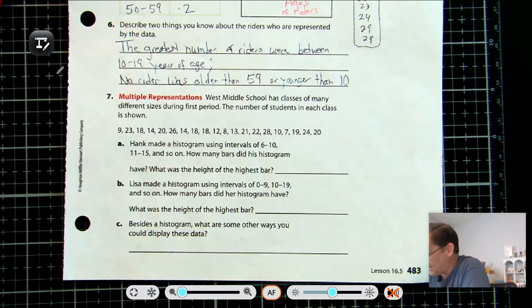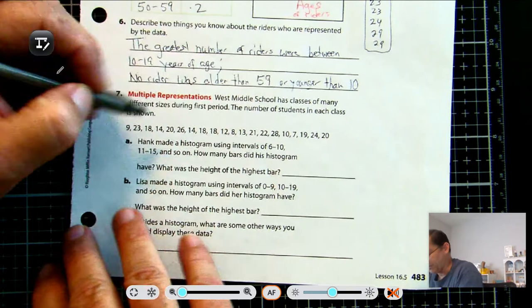West Middle School class has classes of many different sizes during first period. The number of students in each class is shown. All right, so let's put our numbers in order again.